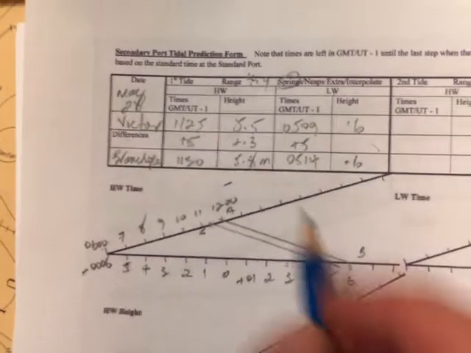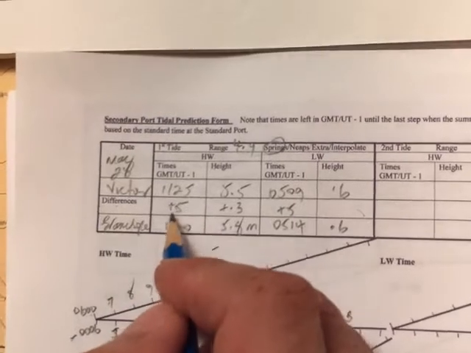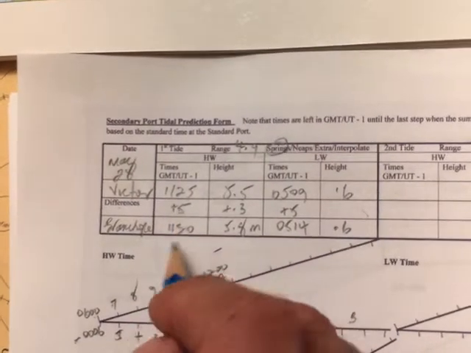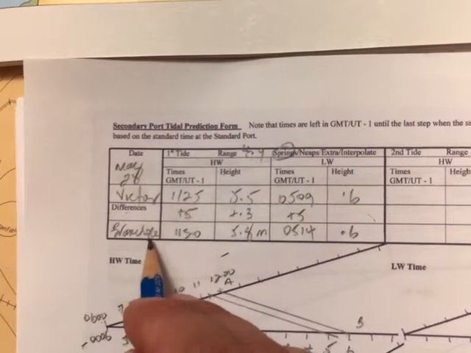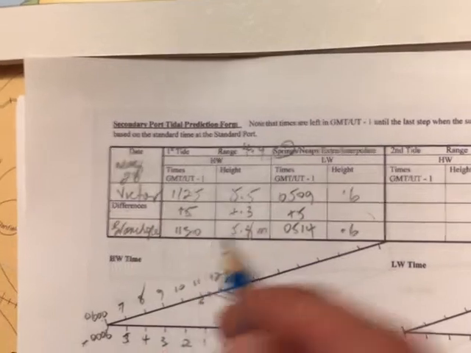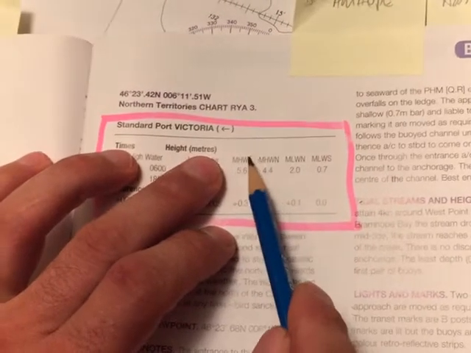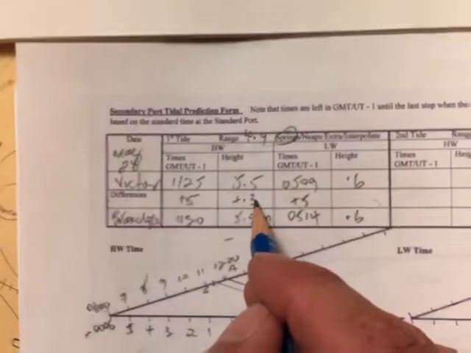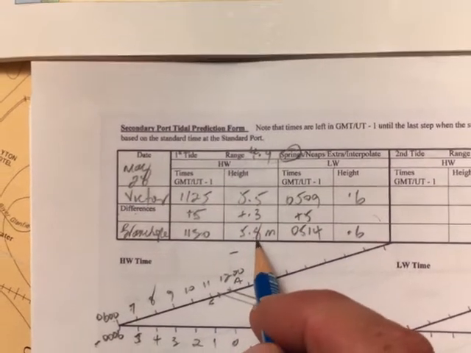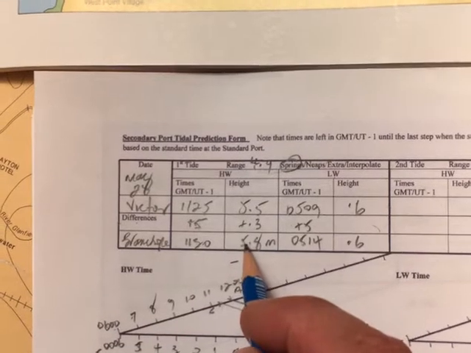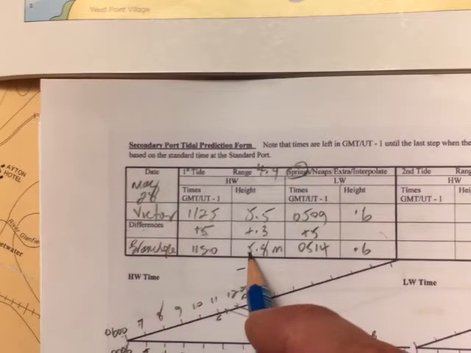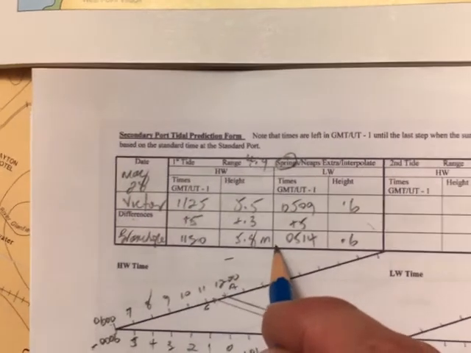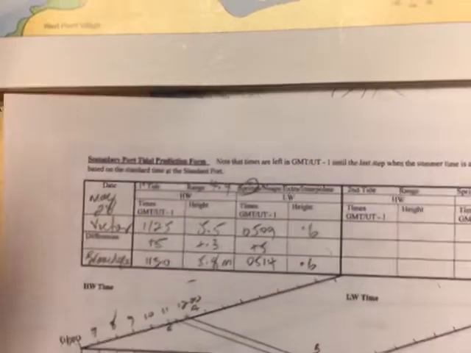So what that means is we go back up here, and for our time, we know the time difference is plus 5 minutes, which gives us a high water at Bramhope of 1130. For our height of tide, we simply go back up here, and we can see mean high water springs. We know we're dealing with springs, so the difference is plus 0.3. So we simply plug in plus 0.3. That added to 5.5 gives us a new height of tide, or depth of water, at 1130 at Bramhope of 5.8 meters.